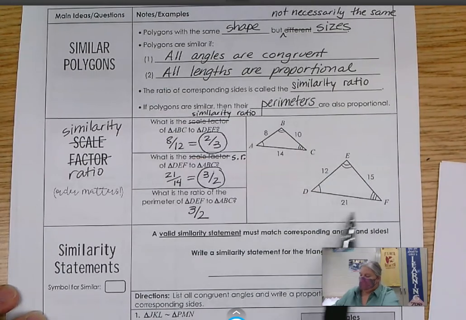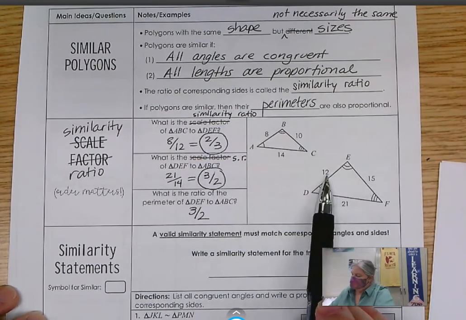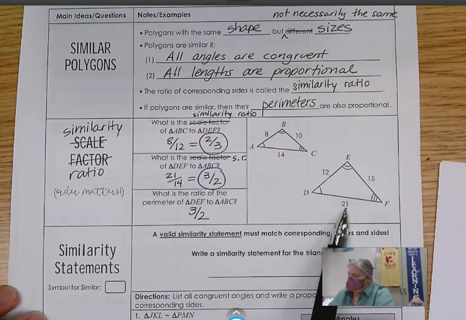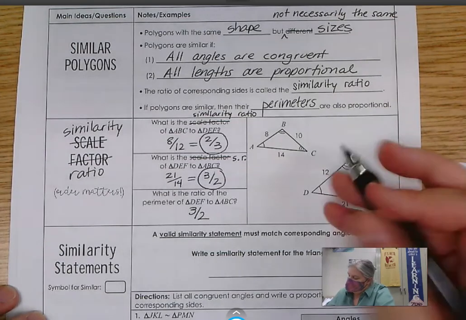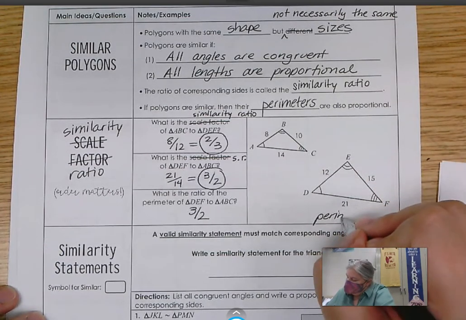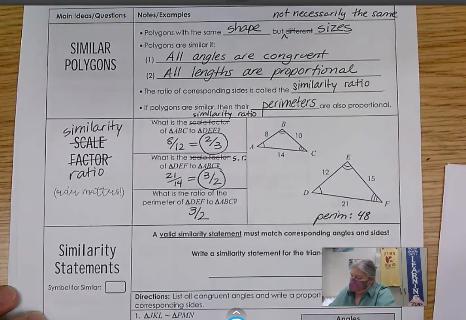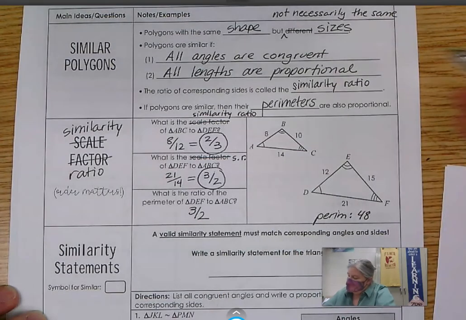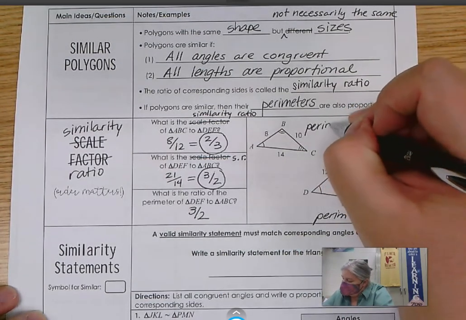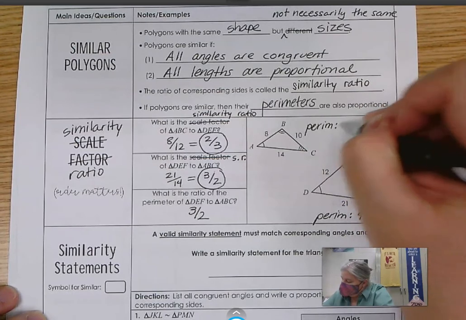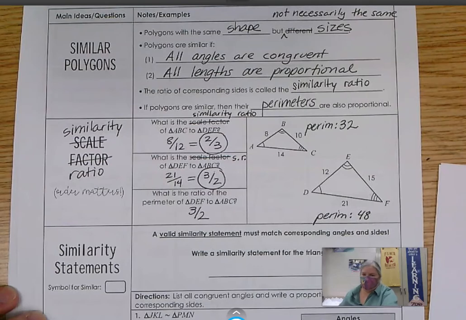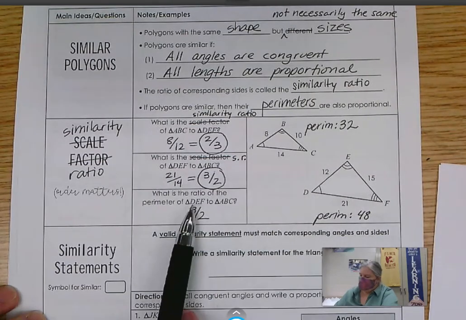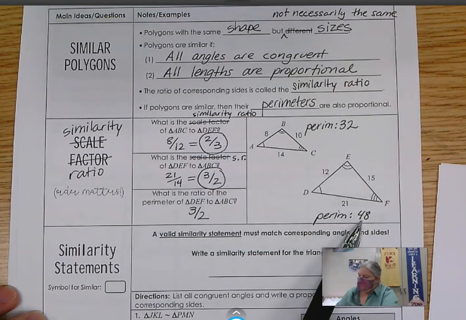So let's test that. Let's add up 12 plus 15 plus 21. That gives me a perimeter of 48. And up here, 8 plus 10 plus 14, that gives me a perimeter of 32. Okay, so the question is bigger to smaller, because that's the order that was asked. Is 48 over 32 3 over 2?